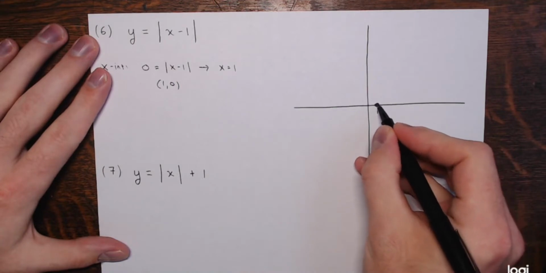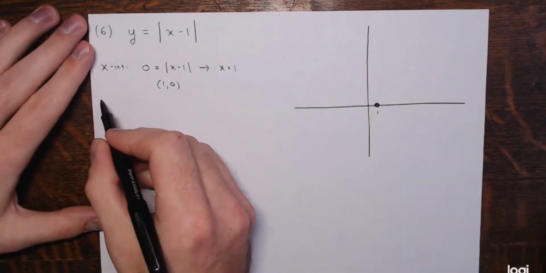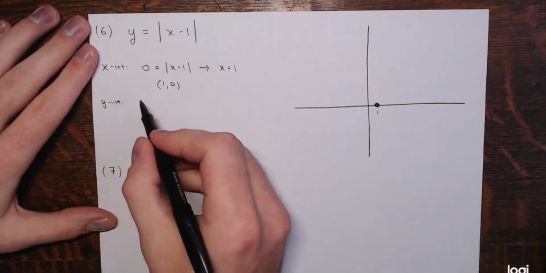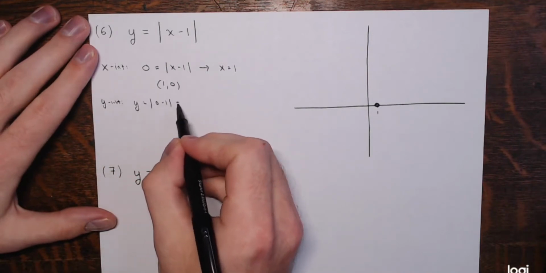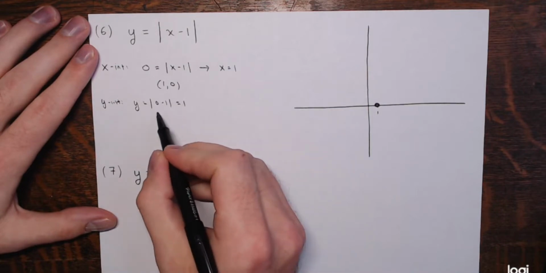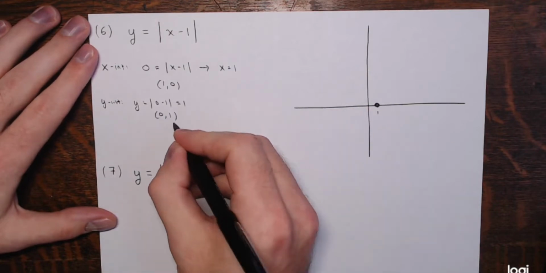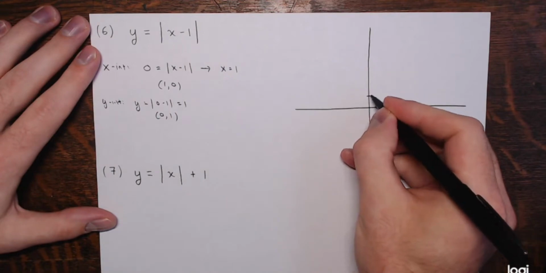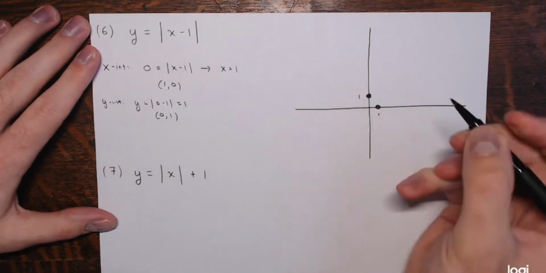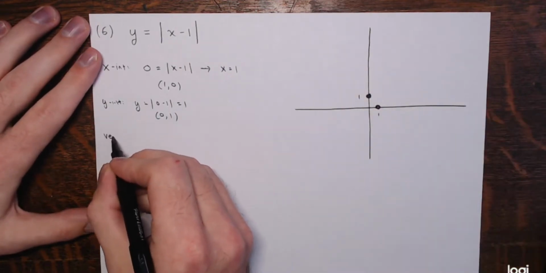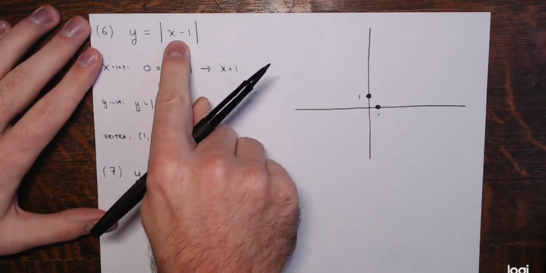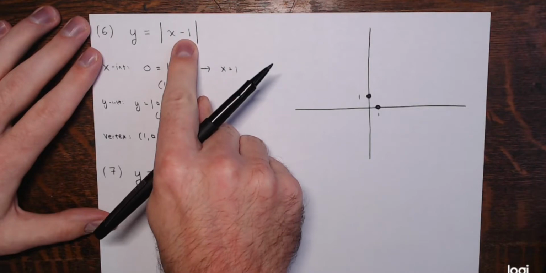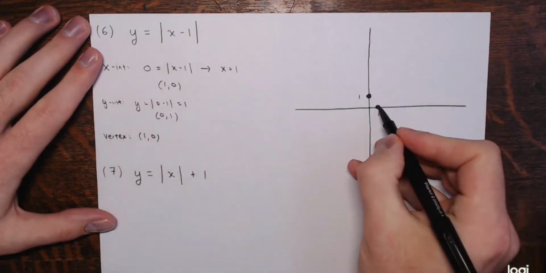There's the x-intercept. Y-intercept, put in 0 for x. Y equals the absolute value of 0 minus 1. That's just y equals 1. Right? So 0, 1. Y-intercept. And the vertex would be 1, 0 again. Right? Because x minus 1 equals 0 when x is 1. We already have it, so this is the vertex as well.